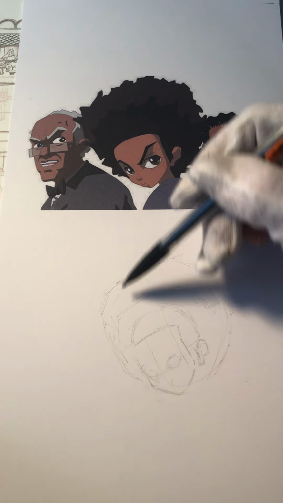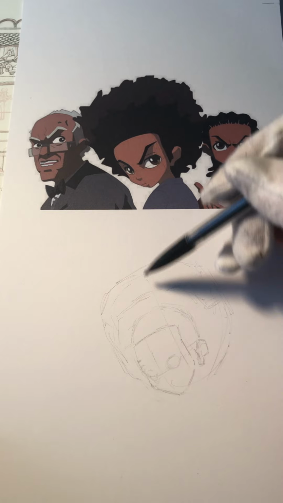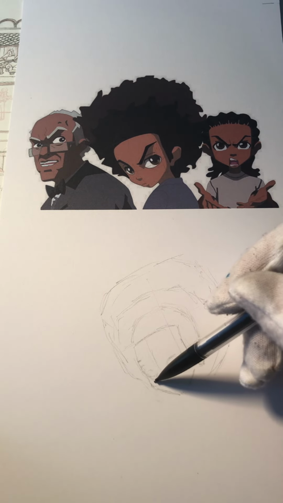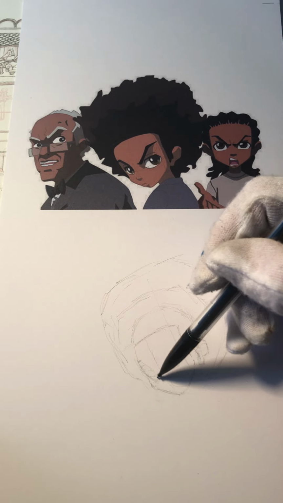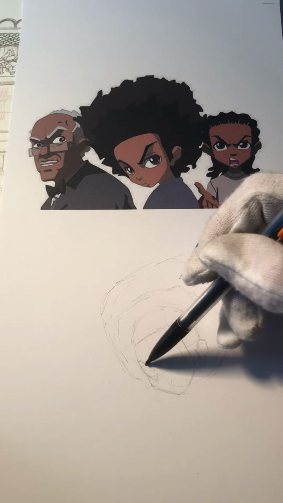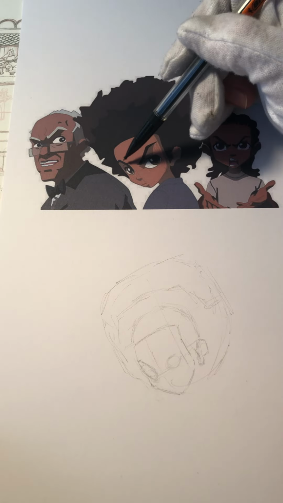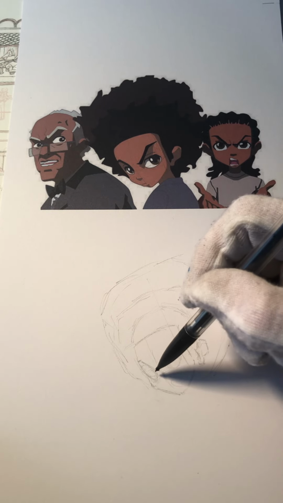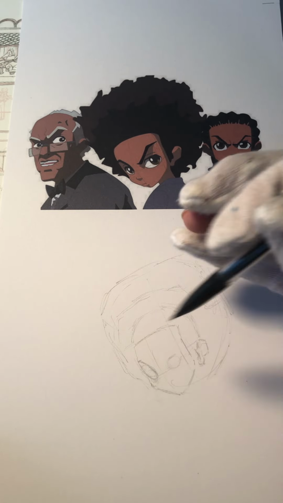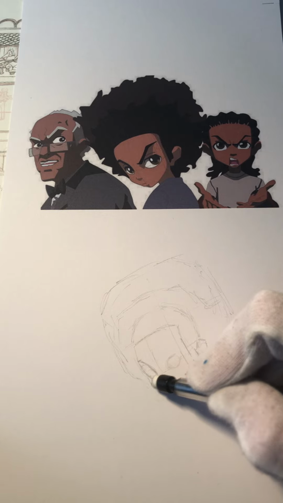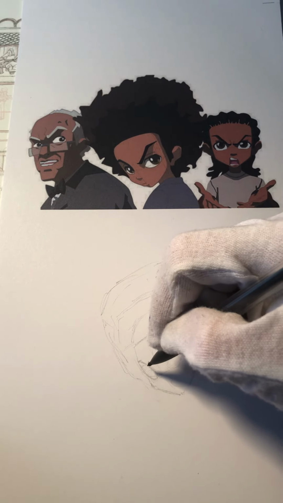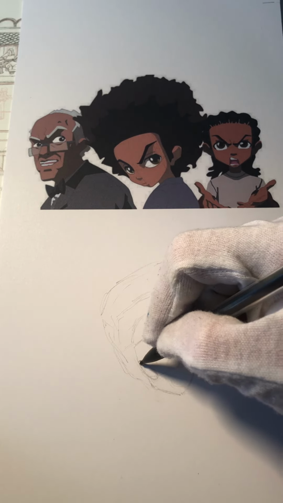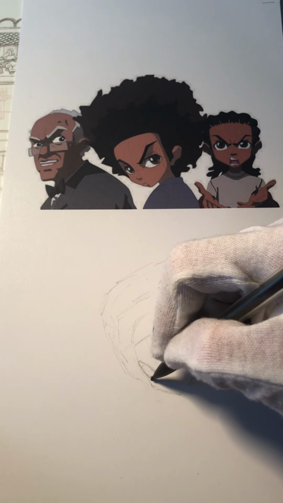It comes to about yay high and ends up down here. So we've got a nice big swooping oval, kind of flattened here. Again, check the angles to make sure that it's in the right direction, which is especially important with eyebrows because that communicates so much about the character's expression.